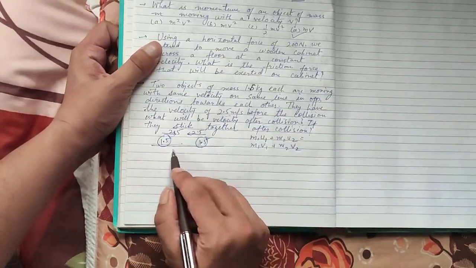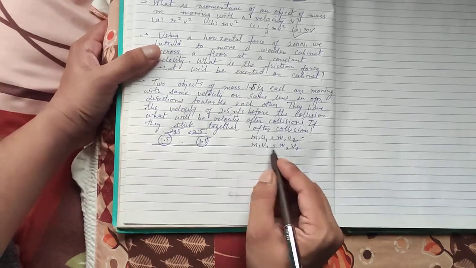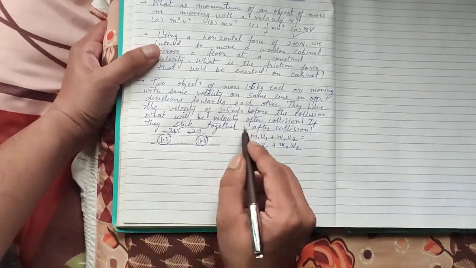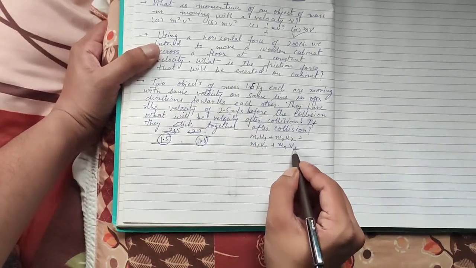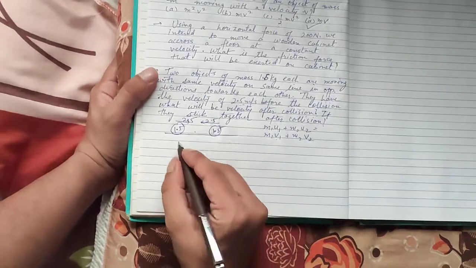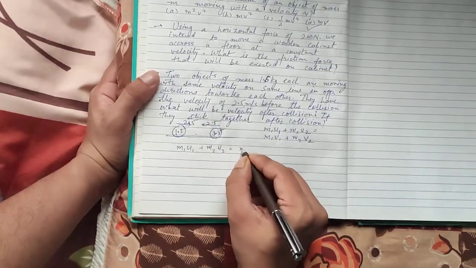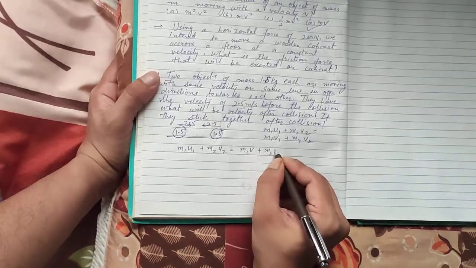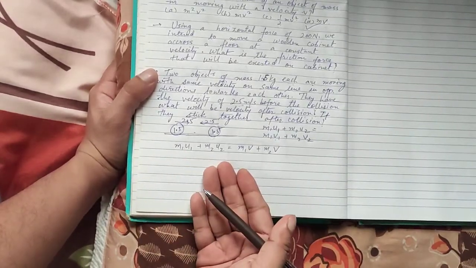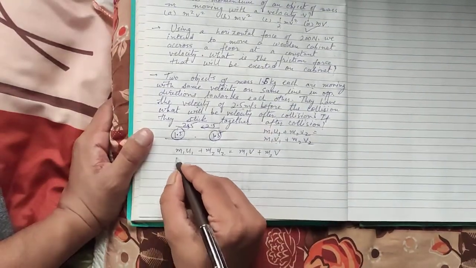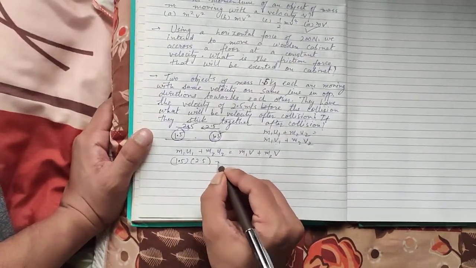But because they are sticking together, the final velocity will be the same for these two, because both the objects are now combined together as one. They will be moving with the same velocity. So v1 and v2 will be the same. So I can rewrite the equation like this: m1u1 plus m2u2 equals m1v plus m2v, because they both are the same.